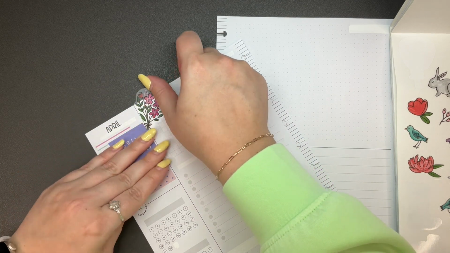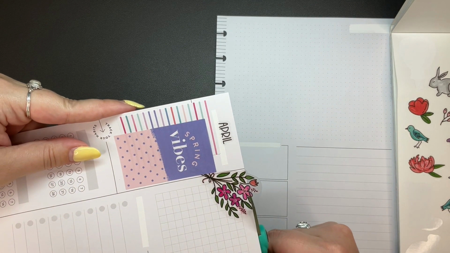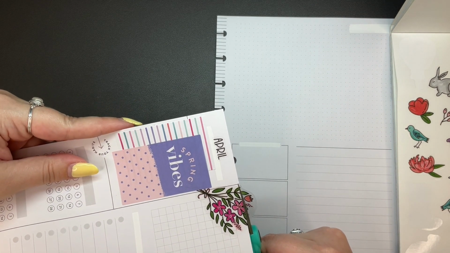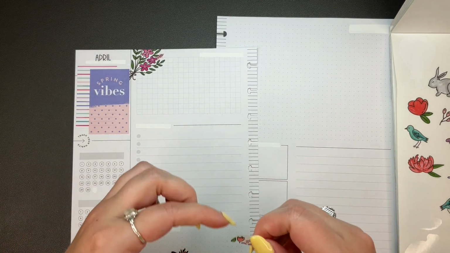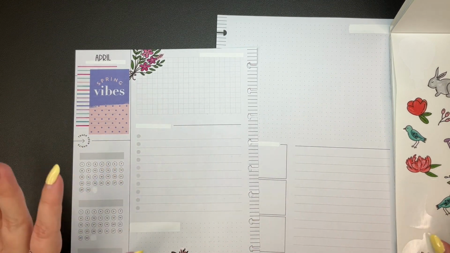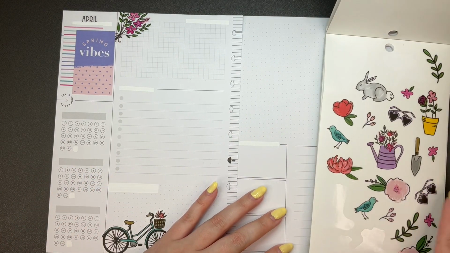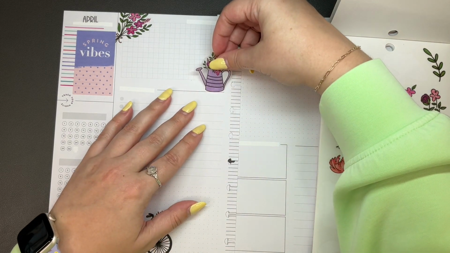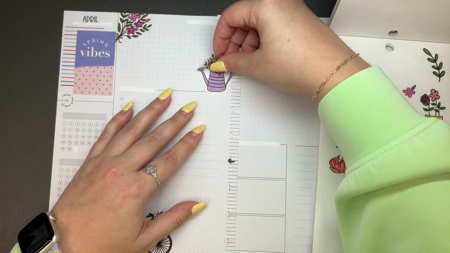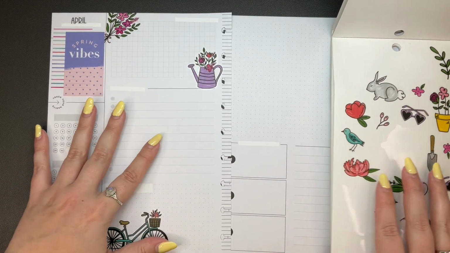Because honestly, I'm a little uncertain on this sticker book, but I'm trying to use the things that I have. And I have a lot of things. So we're just trying to use them all up. And I do enjoy spring vibes. So the stickers make me happy. I just, you know, need to use them.